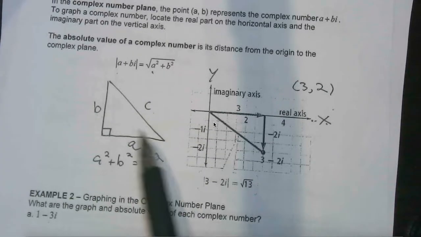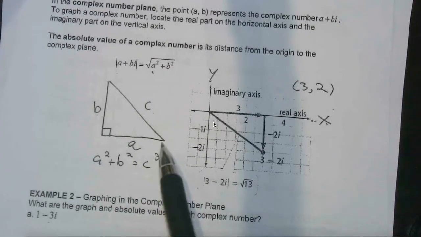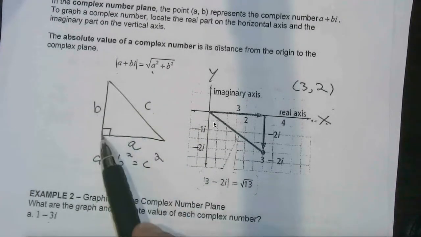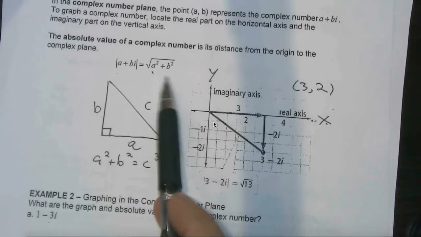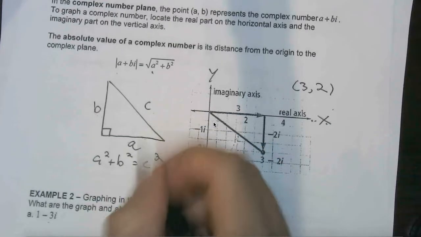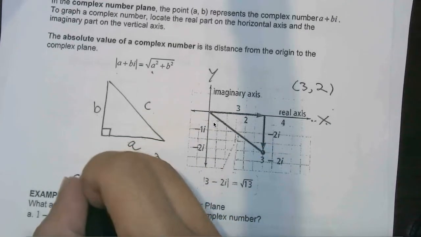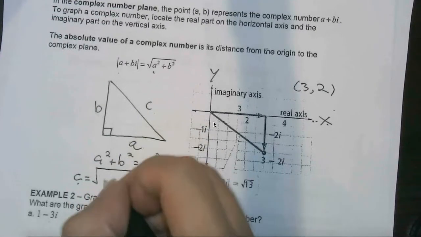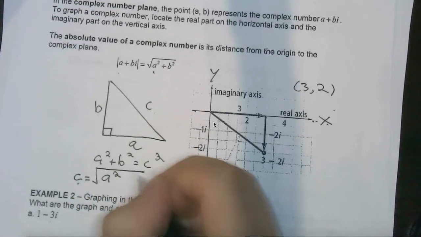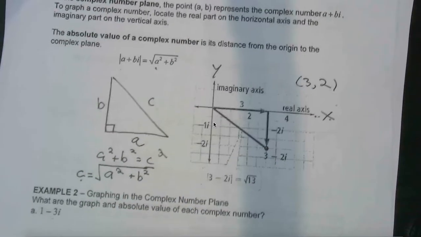And if you haven't taken geometry or you need a quick refresher, this distance, that we consider the absolute value of the complex number, is the distance from the origin to where this would lie on the complex number plane. So what the Pythagorean theorem does is find the distance for any side length of a right triangle. The main equation that we use is just taking the square root of everything. So eventually the hypotenuse, or the distance in this case, equals the square root of the change in x squared adding on the change in y squared. And we'll see this graphed out.